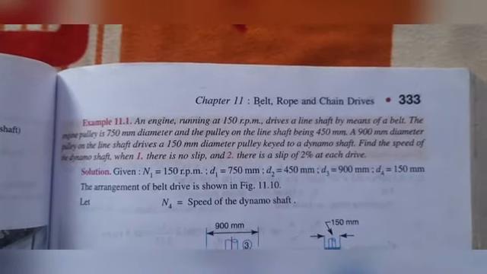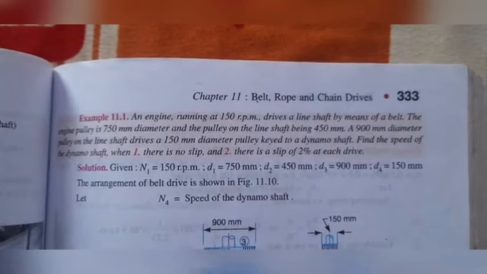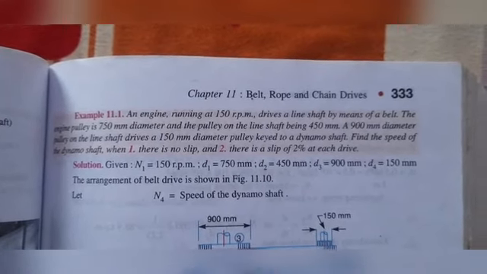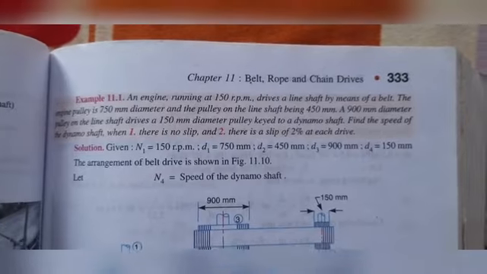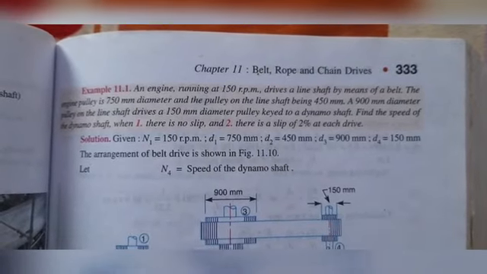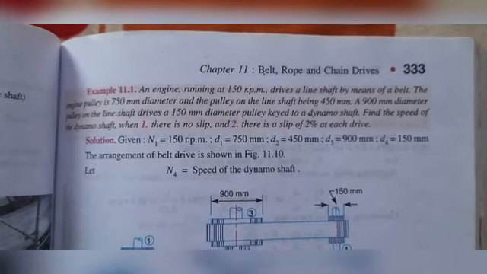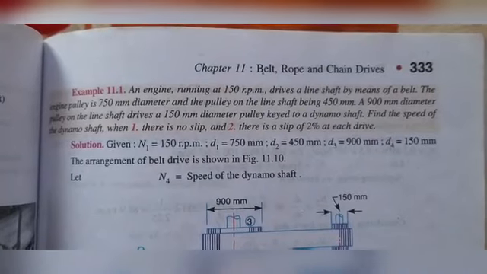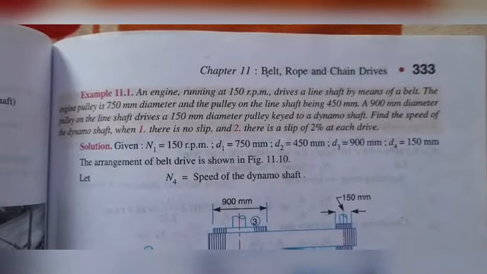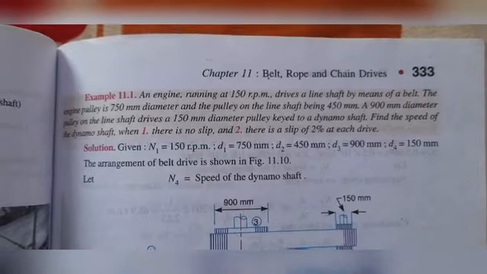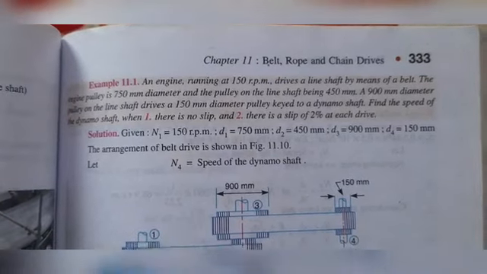An engine running at 150 rpm drives a line shaft by means of a belt. The engine pulley is 750 mm in diameter and the pulley on the line shaft is 450 mm.